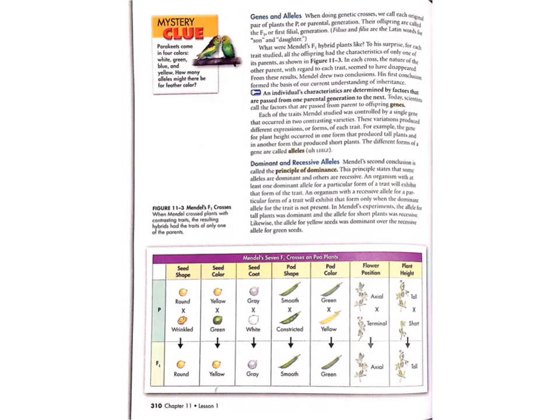To his surprise, for each trait studied, all the offspring had the characteristics of only one of its parents, as shown in figure 11-3. In each cross, the nature of the other parent with regard to each trait seemed to have disappeared. From these results, Mendel drew two conclusions. His first conclusion formed the basis of our current understanding of inheritance. An individual's characteristics are determined by factors that are passed from one parental generation to the next.